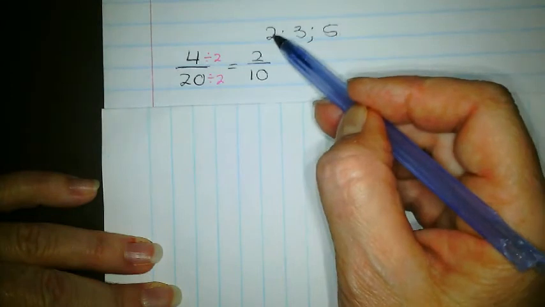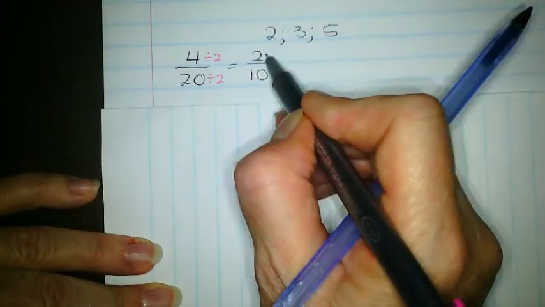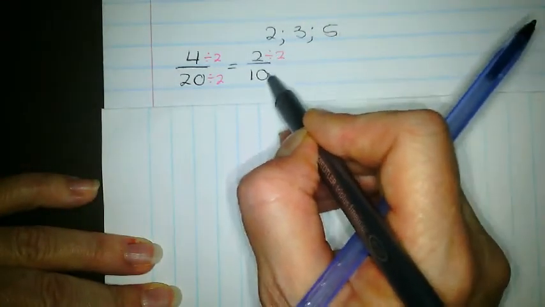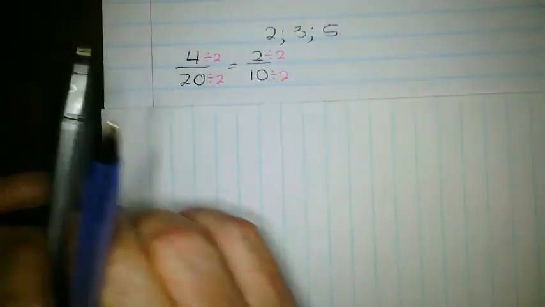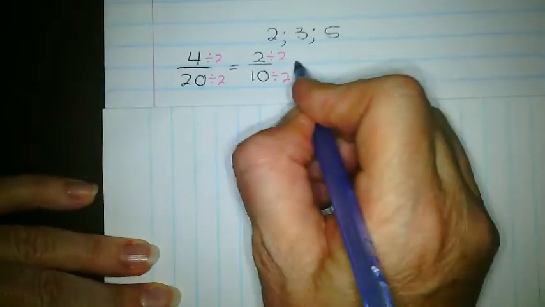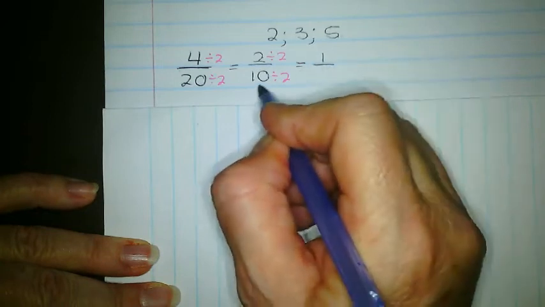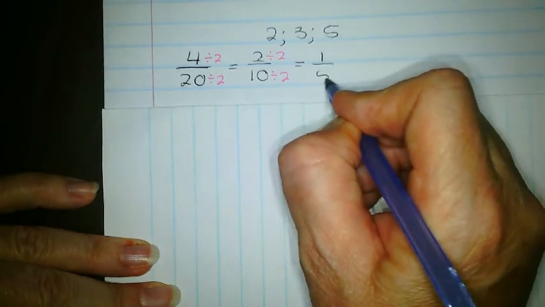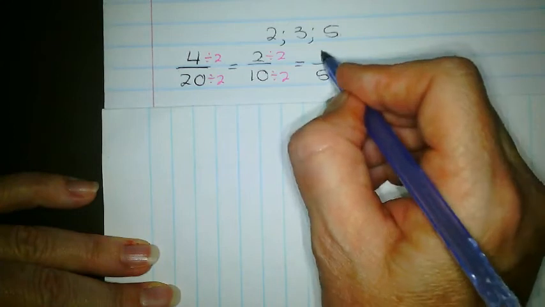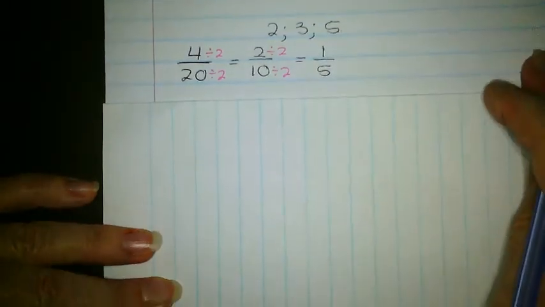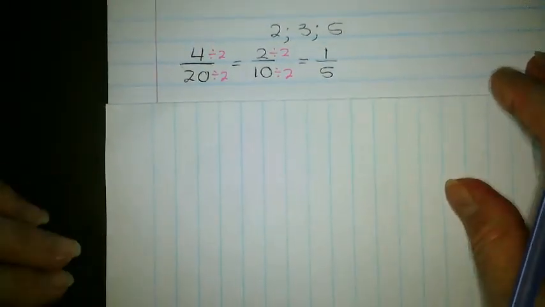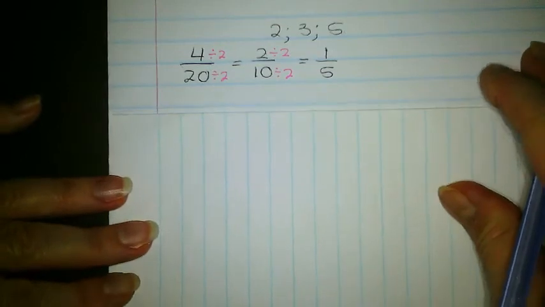So if I look at the 2, both of them can divide with 2 again. If I look at the 5, 2 can't divide with 5 because it's going to have a remainder. So I'm going to go back to the 2, and I keep on dividing with the 2 in this case. So I'm going to have 2 divided by 2, and that's 1. 10 divided by 2, and that's going to be 5. Okay, and again my numerator is going to be 1, so basically I know my simplifying is finished there.